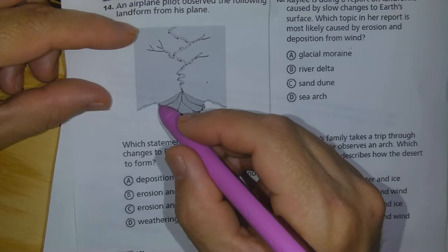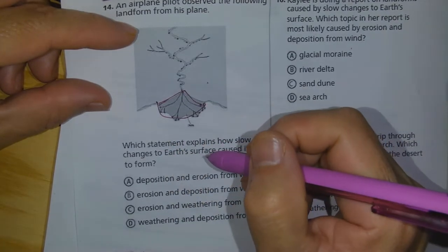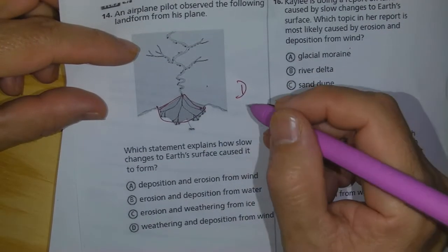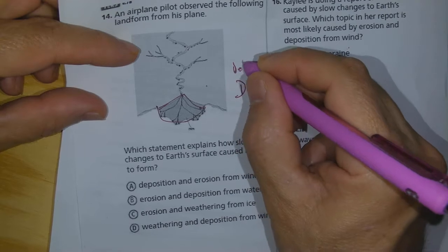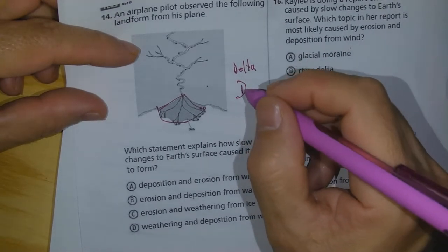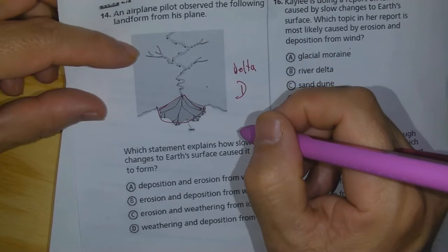They say it's kind of a D. I don't know why the letter D is in there. So it's called a delta. Delta means D. The word delta is the word for the letter D in Greek, I think.